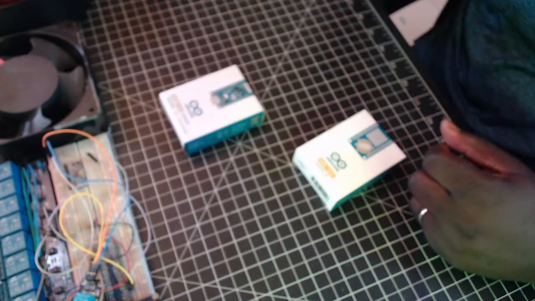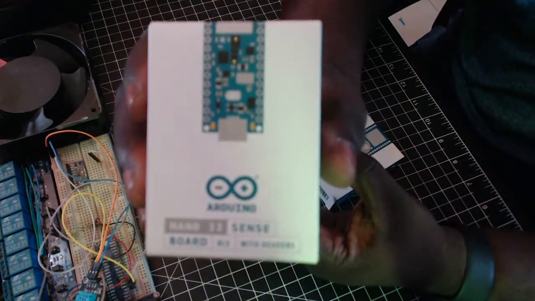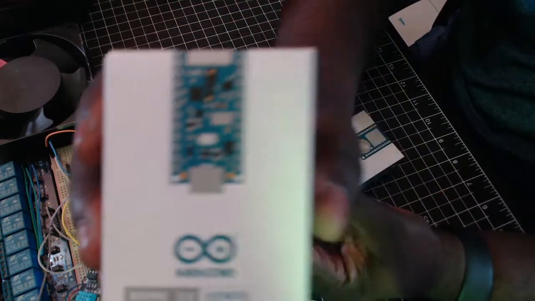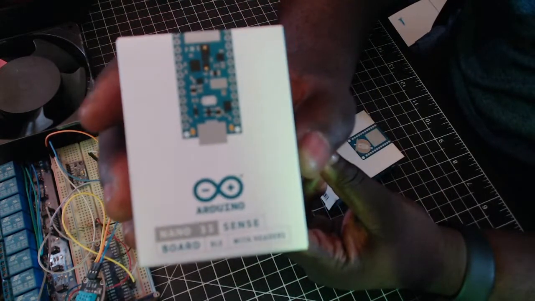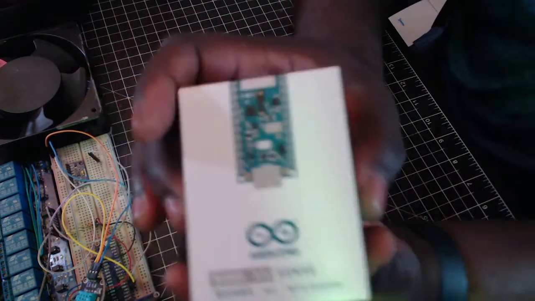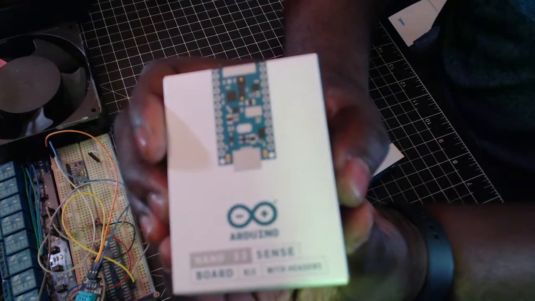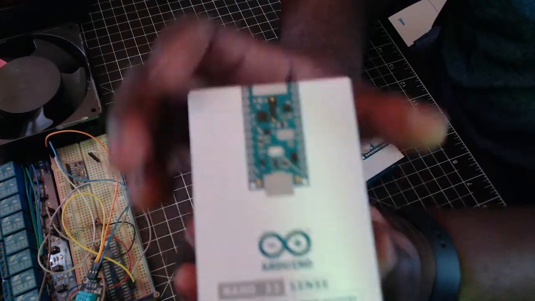And then we have the Nano. This is the smaller version, the Nano Sense. But this actually has Bluetooth. All right. I'm trying to get it to focus. Come on. Yeah, but this one has Bluetooth and it's a Nano board.